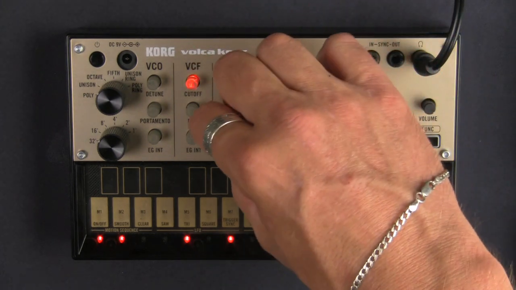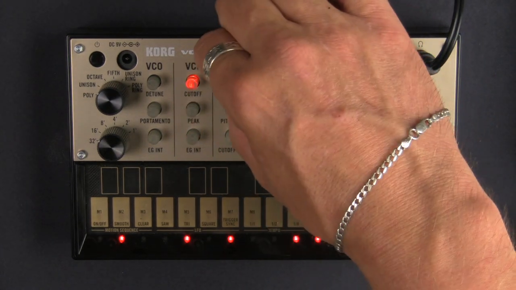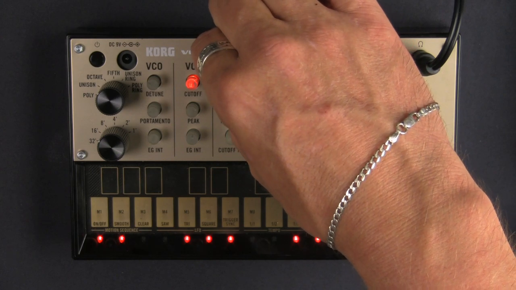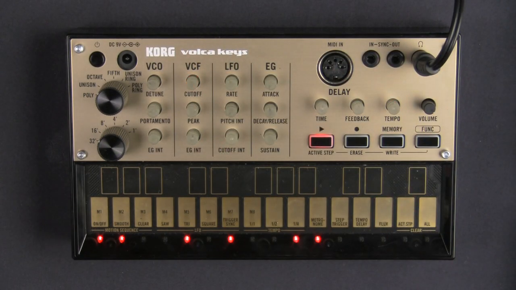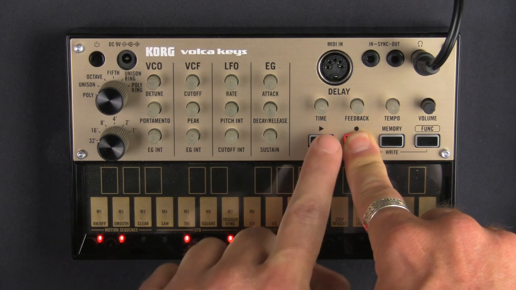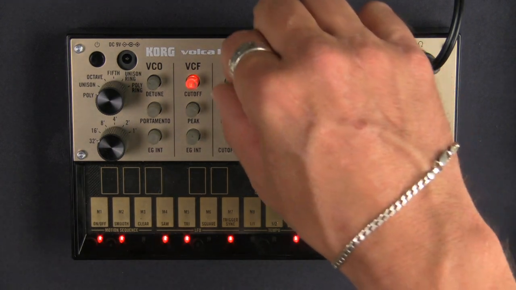Yes, LFO rate is something you can. With each recording of motion sequence, you need to restart it to do something new.